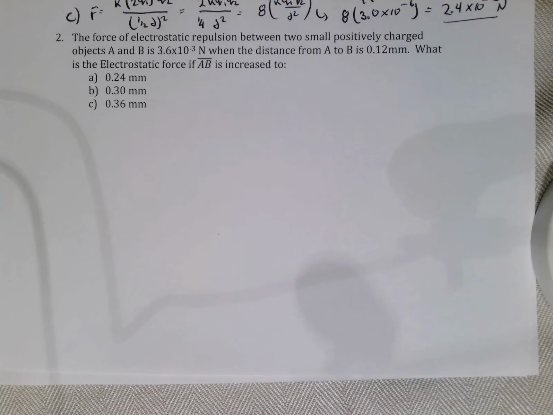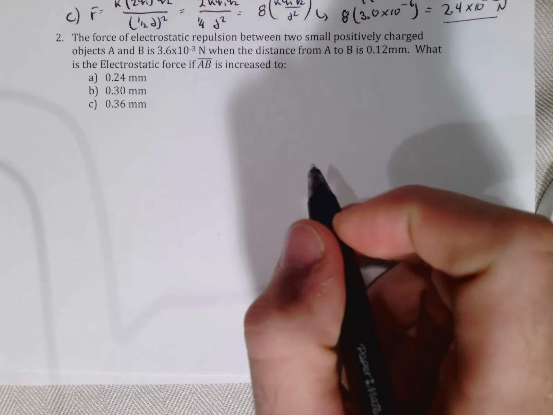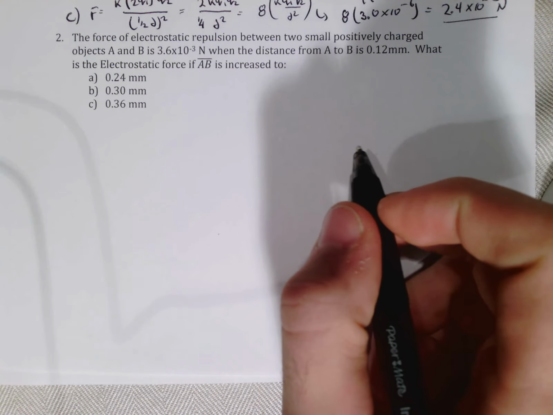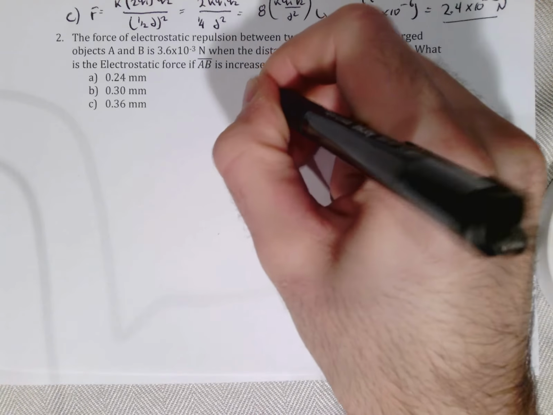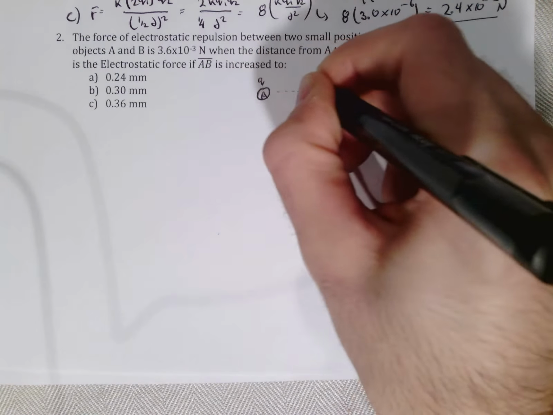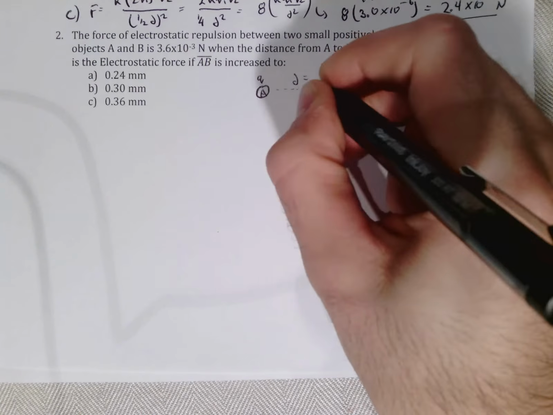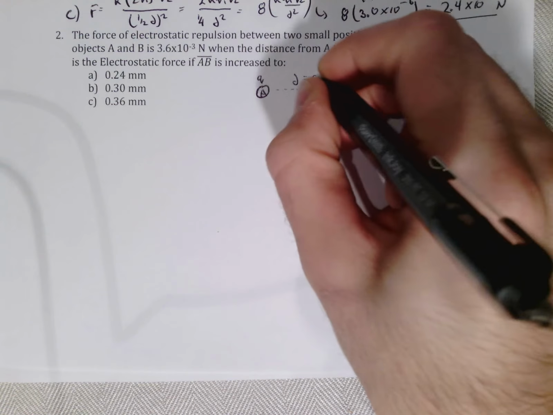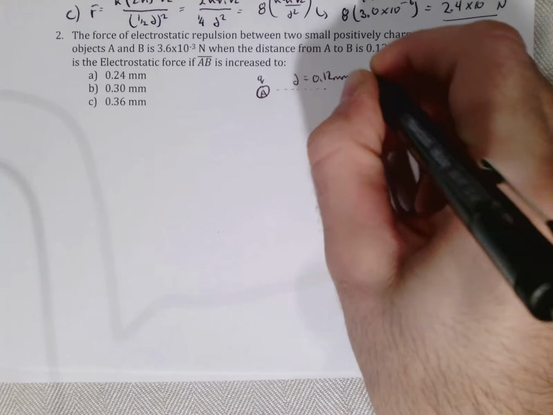Alright, we're also going to look at how to solve question 2 on the electric fields worksheet. This question is very similar to question 1. It tells you that you have two small positively charged objects, A and B. If I wanted to draw this out, I have object A and its charge, and then some distance away, we're told that's 0.12 millimeters, I have B, and it's got a charge.